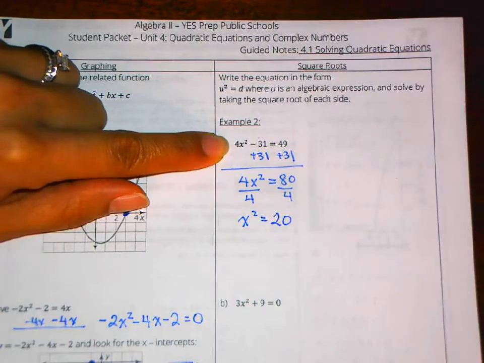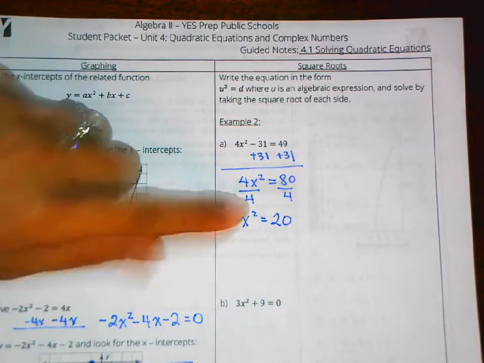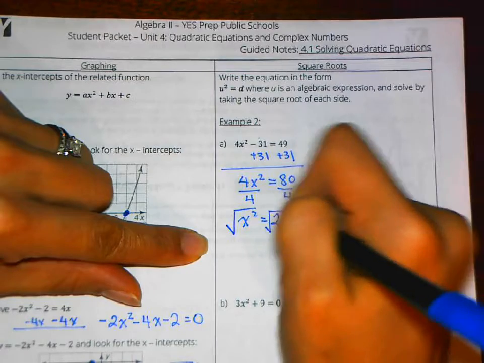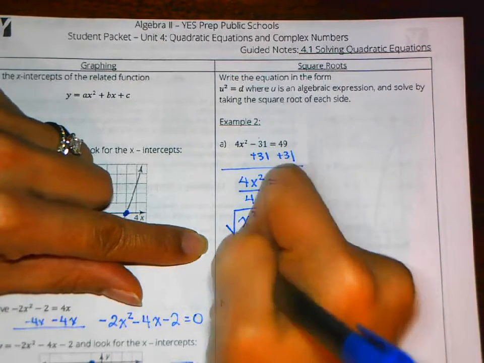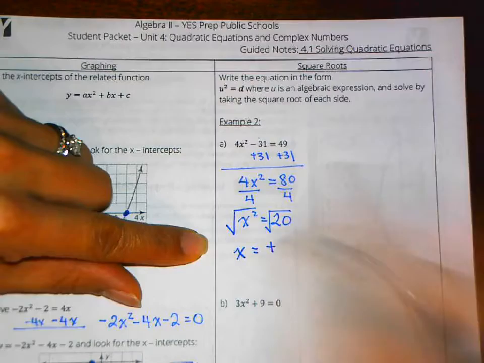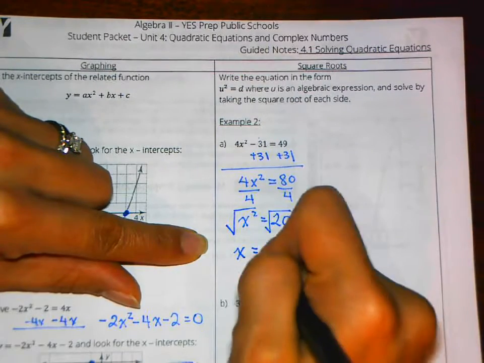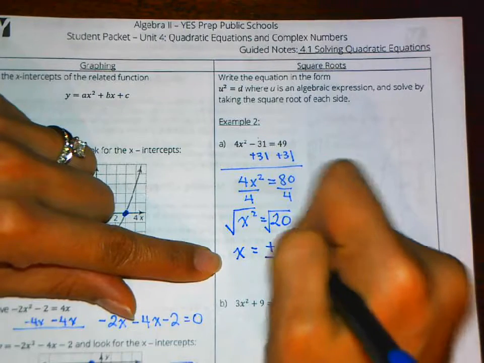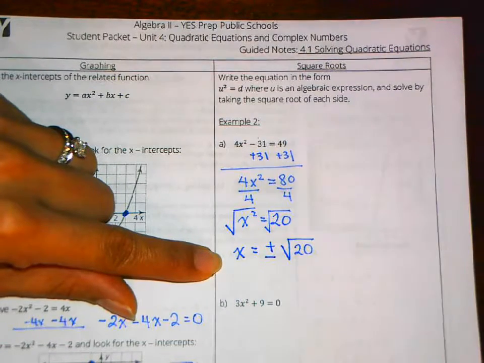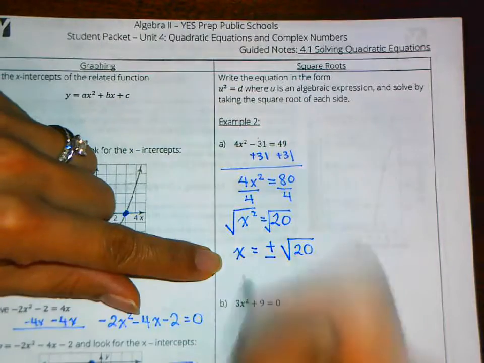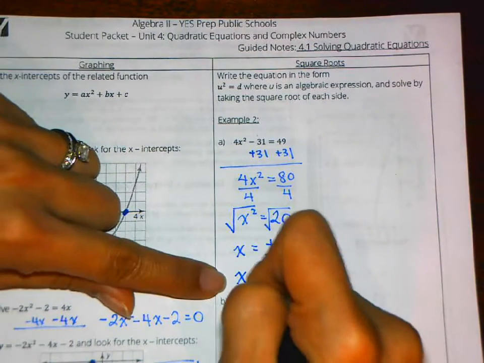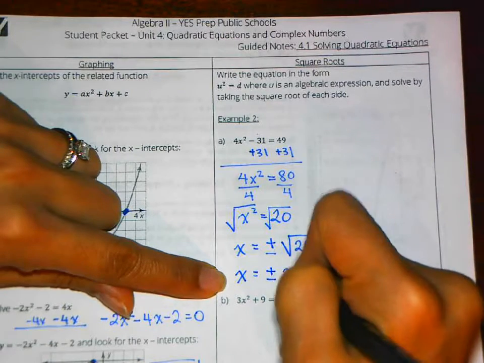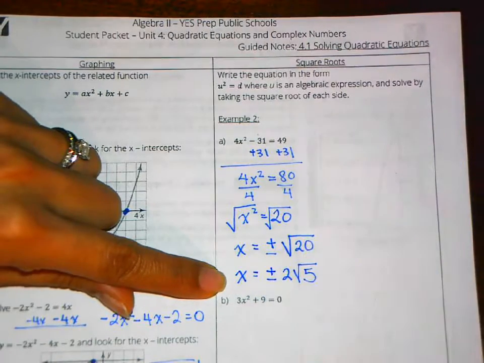20. And in order to get rid of the square, I need to take the square root on both sides. Keep in mind, when I take a square root, I have a positive answer and a negative answer. So I have x equals plus or minus square root of 20. And when I simplify square root of 20, I get x equals, still plus or minus, 2 square root of 5.